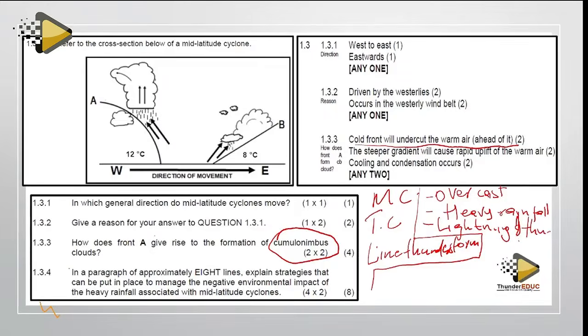Now, if you write an examination and you are requested to give the weather conditions that we would expect, if the question is on tropical cyclone, mid-latitude cyclone, or line thunderstorm, because they are associated with a similar kind of clouds, the common answers will be overcast condition, heavy rainfall, lightning, and thunderstorm. It doesn't matter. It's tropical cyclone, mid-latitude cyclone, or line thunderstorm.